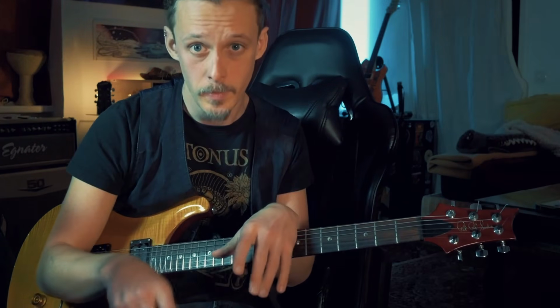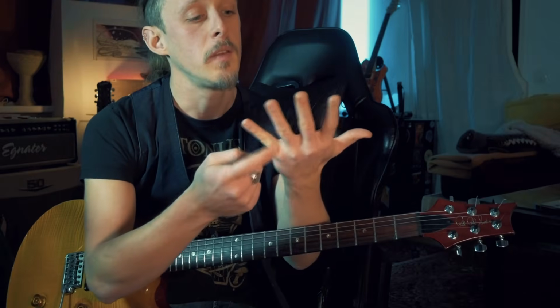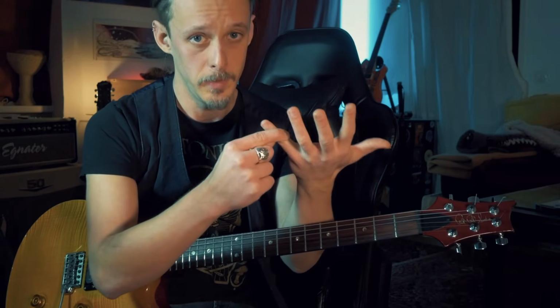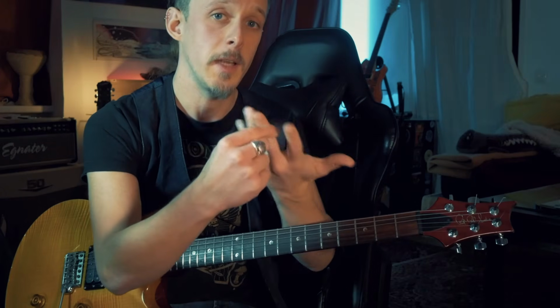So let's do a quick overview of how this actually works. If you think of my 5 fingers as the notes of the A minor pentatonic, we would have the notes A, C, D, E, and G, right? Now if we start from the root note A, we get an A minor pentatonic. Now if we start from the root note C, we get a C major pentatonic.